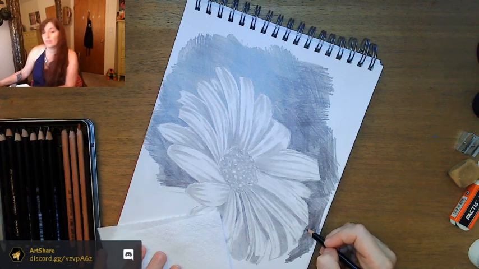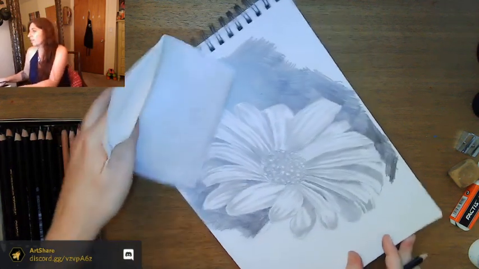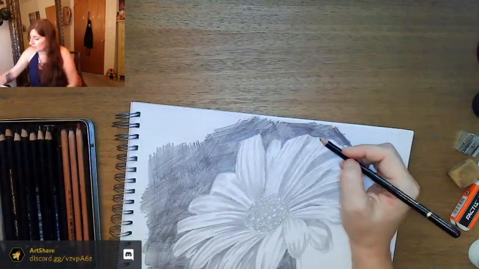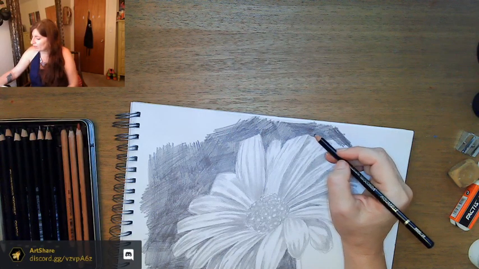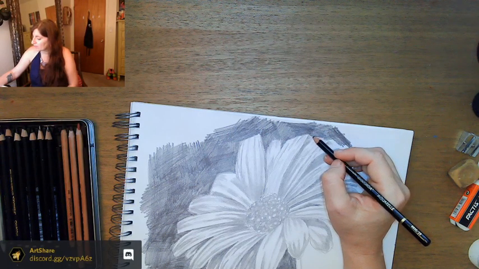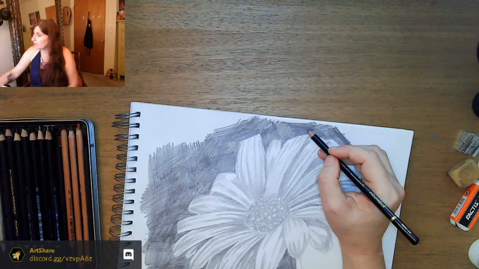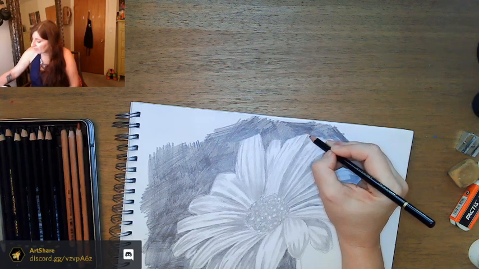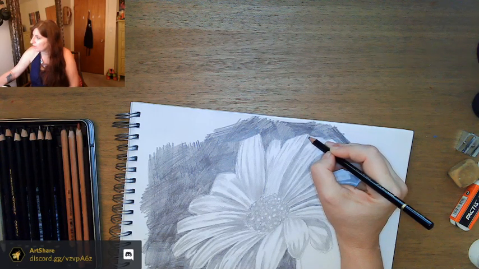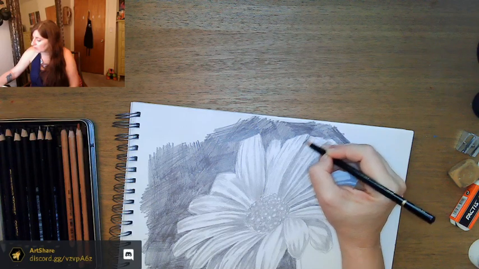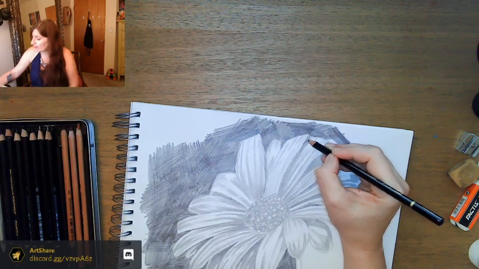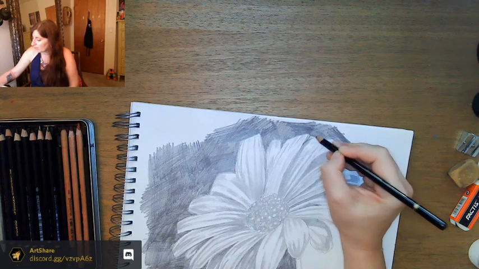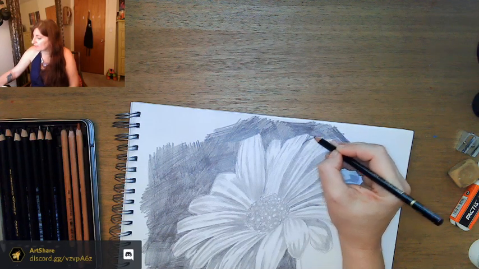Now here, hold on. What did I have going on here? Let's look at this. This was the one that curved around. Okay. Because I knew I didn't have a petal that big.